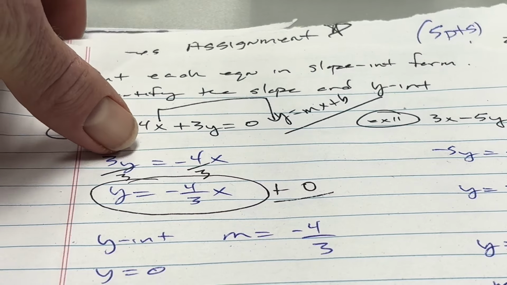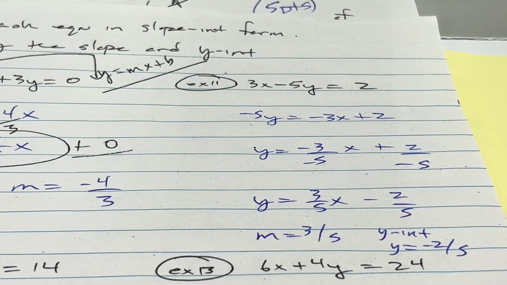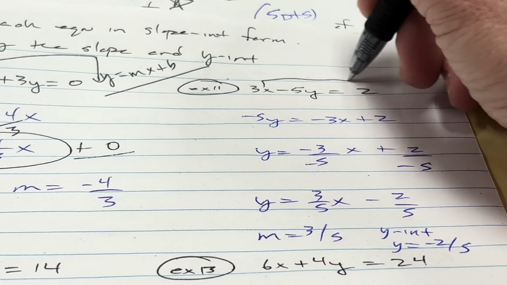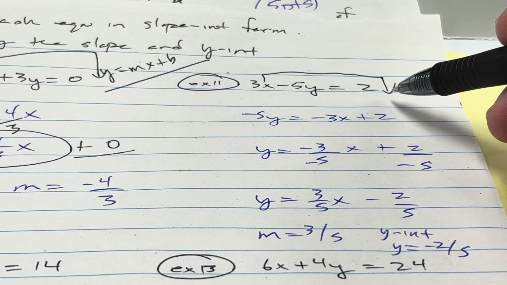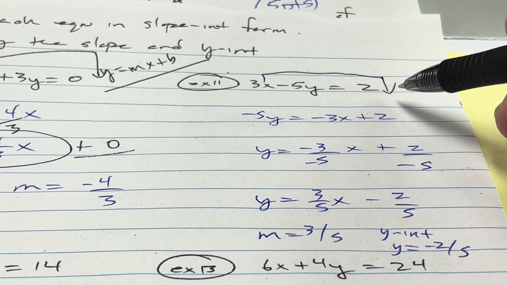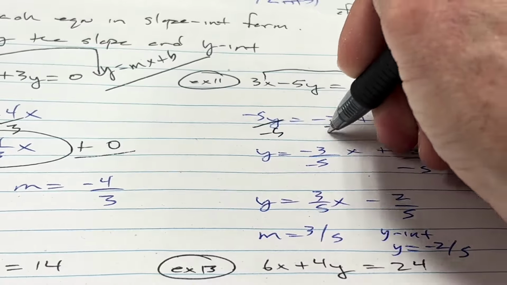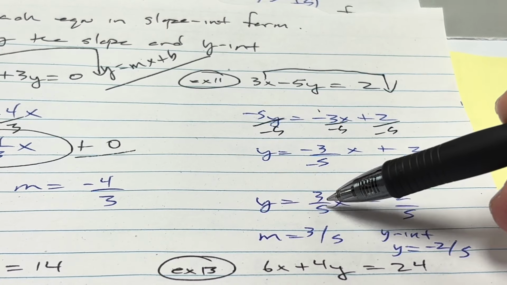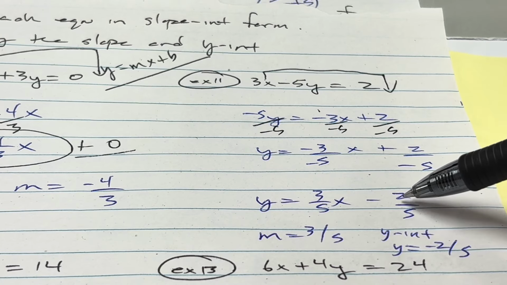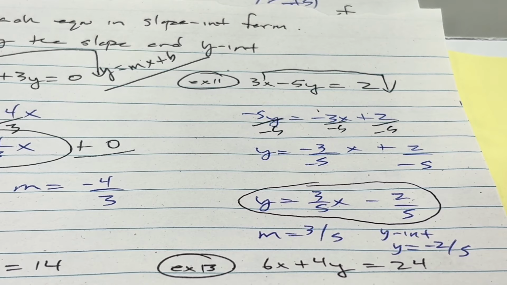Okay. Let's take a look at number 11. 3x minus 5y is 2. So I want y all by itself, so I'm going to move the 3x over. It was a positive on the left. It's now a negative on the right. -5y is equal to -3x plus 2. I'm going to divide by -5. A negative divided by a negative is a positive. Positive divided by a negative is a negative. This would be the equation in slope-intercept form.